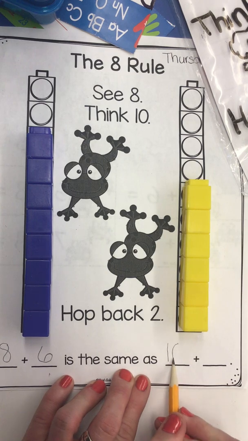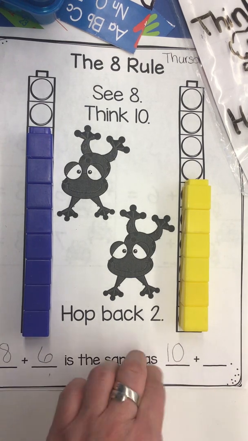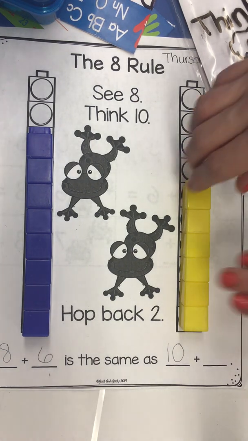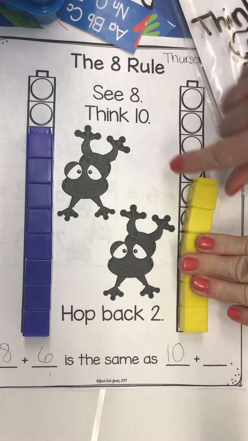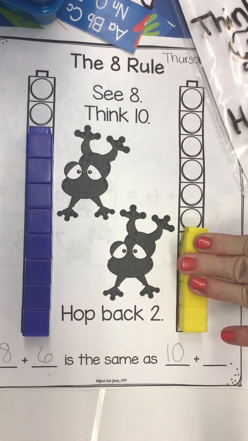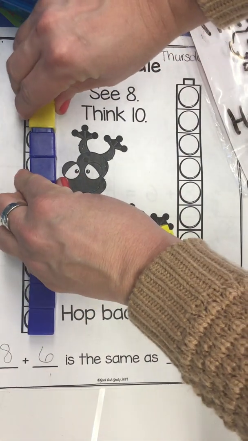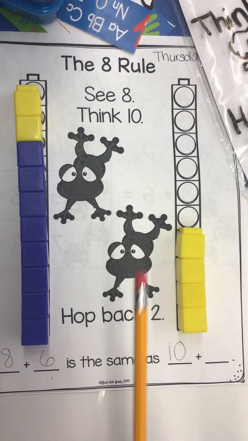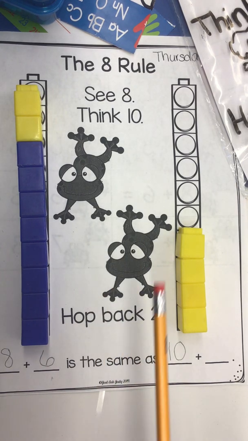If I'm going to think 10, guys, but I'm adding 8, I have to actually use 2 cubes to make that 10. So instead of thinking hop back 1, we're going to say hop back 2.